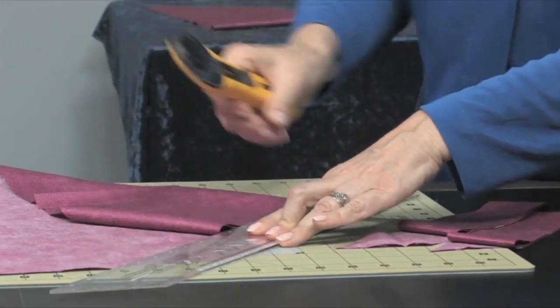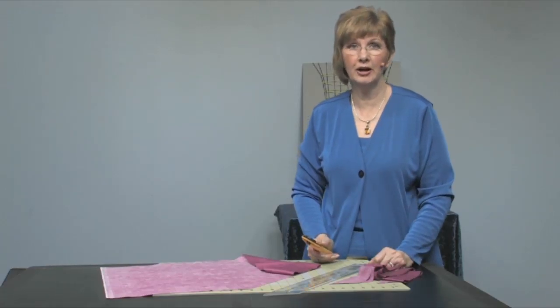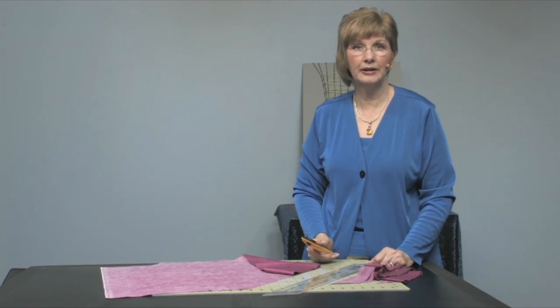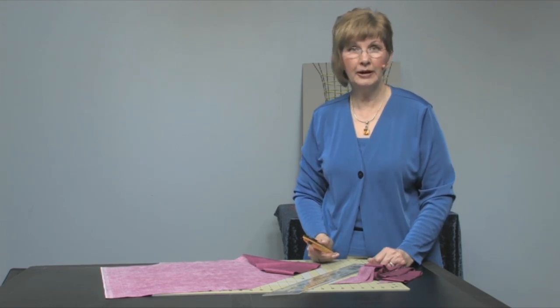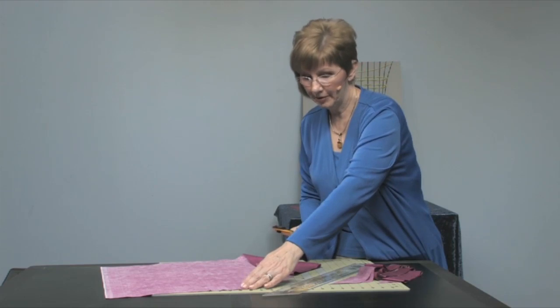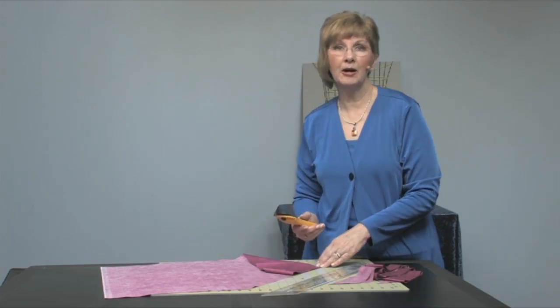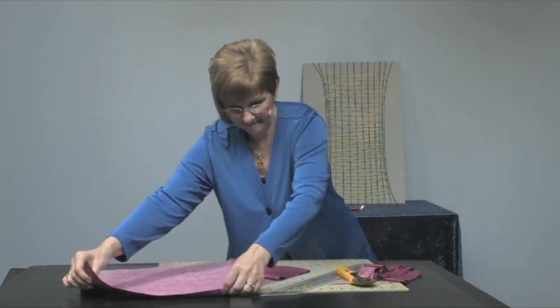Now if you are using a large piece of fabric, say a yard, to bind a queen or king size quilt, you will at this point need to fold this fabric down to here to get it small enough to fit under the ruler.